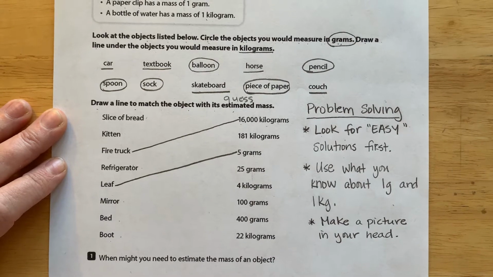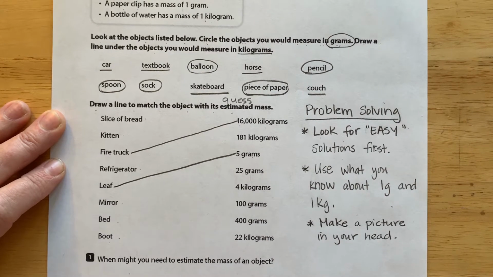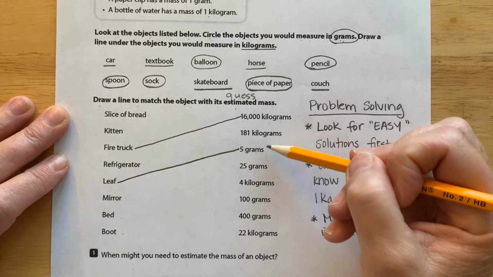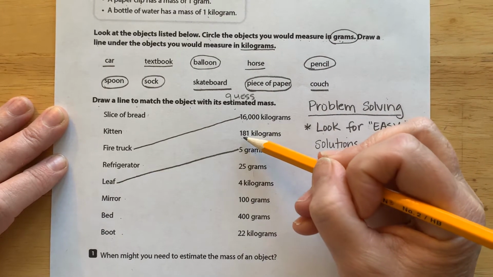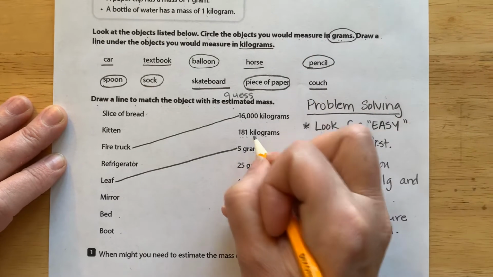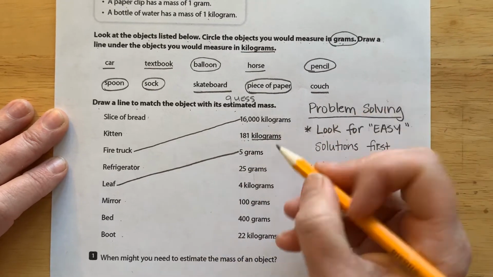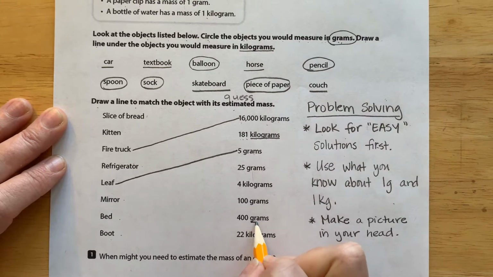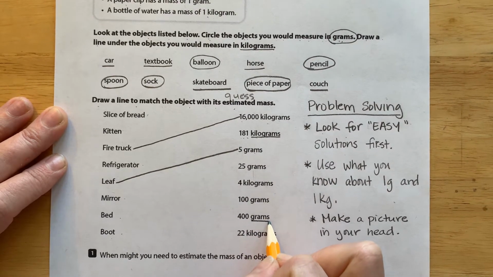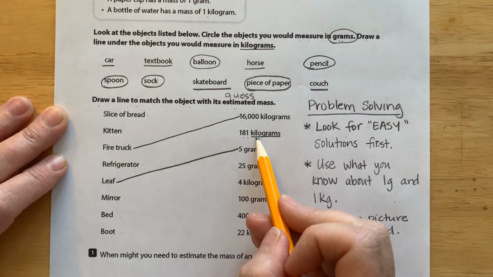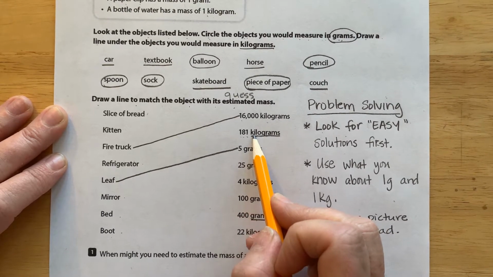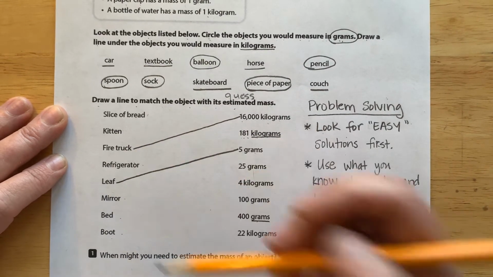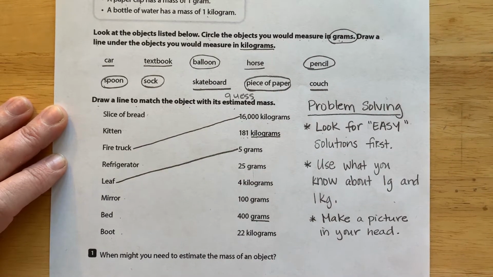Okay, let's go ahead and take a look at what is another large number that we have. What's the next largest number? I notice 181 kilograms. Remember, kilograms are larger than grams. What else do we have? 4 kilograms, 400, but those are only grams. Grams are a lot less than kilograms. So 181 kilograms is my next largest number. What's our next largest object over here? Take a look.